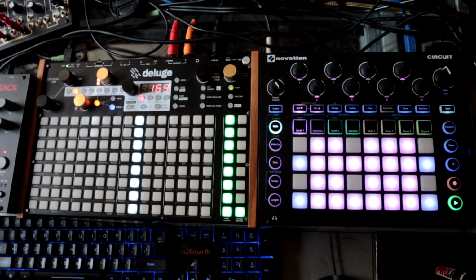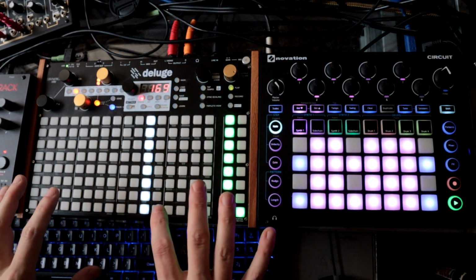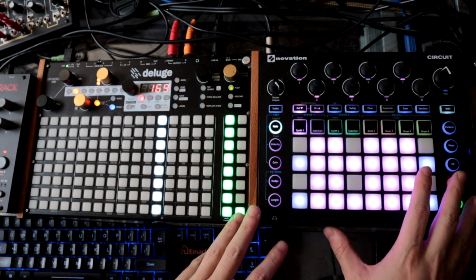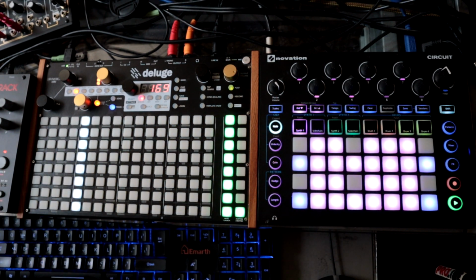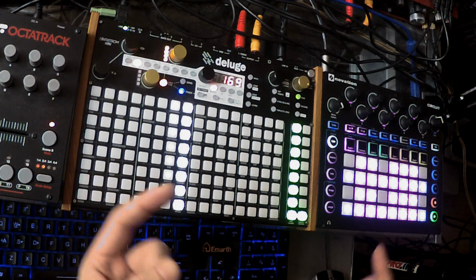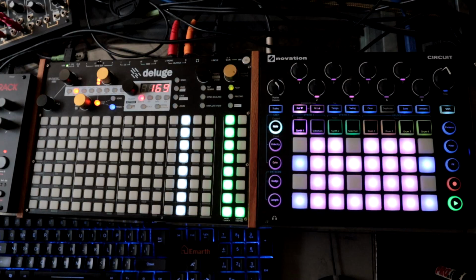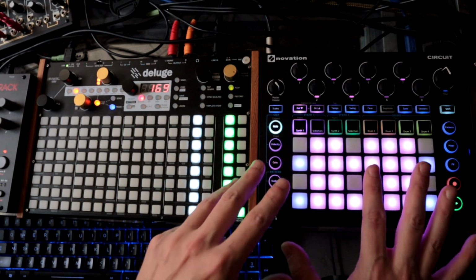In this video, we're going to look at controlling the internal audio engine of the Deluge with external gear. If you're considering getting a Deluge, also consider keeping some of your older gear, especially if it can send MIDI notes and MIDI CC. We're going to be using the Novation Circuit as an example.